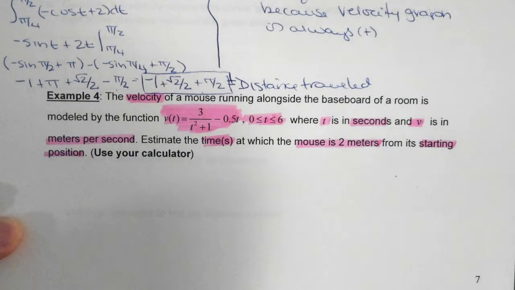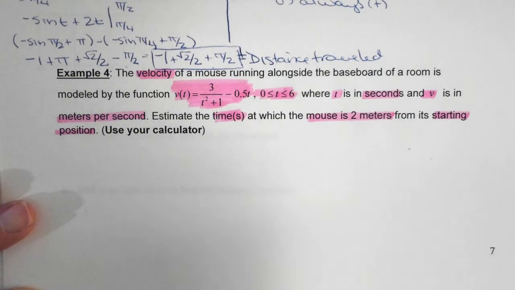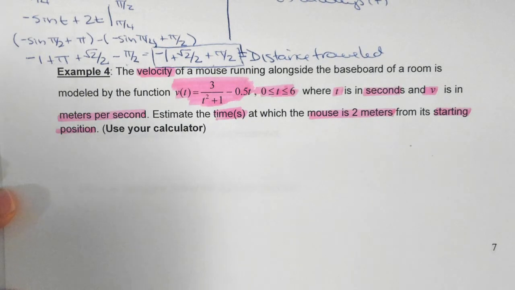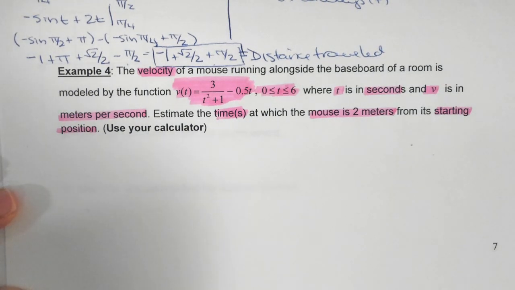So I have the velocity function. What do they want? Position. Okay, so we want the position function. Now, we're not trying to figure out the position of the mouse from time 0 to 6. What we're trying to figure out is at what time or times is this mouse 2 meters in either direction. So what does that mean? Positive or negative. Yeah, plus or minus, left or right, from where it started.